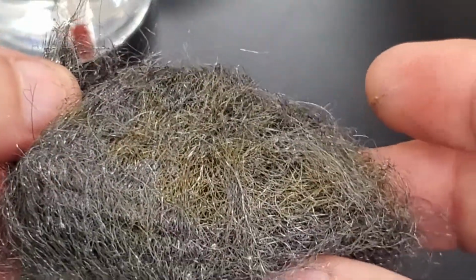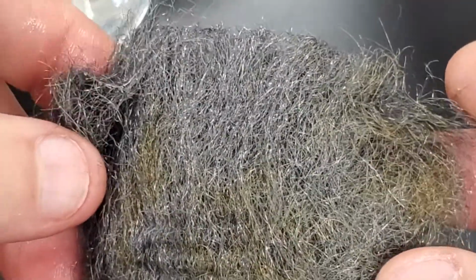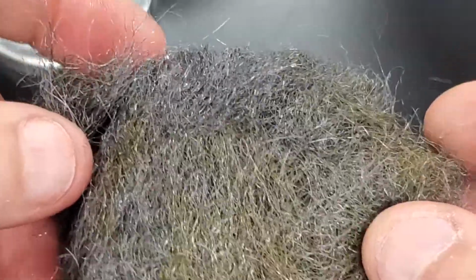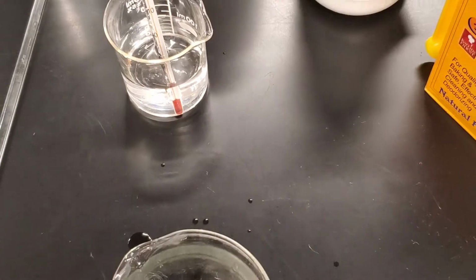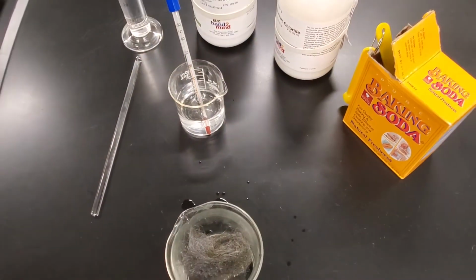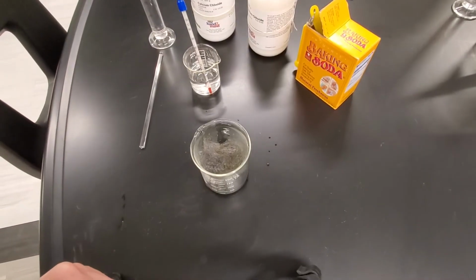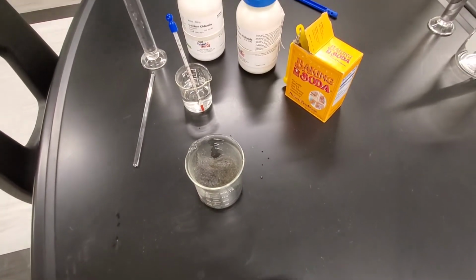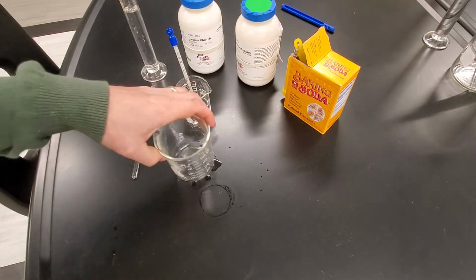Do you happen to see any changes that might have occurred? If you do, you can write that onto table 1 under your observations. All right, so at this time, I'm going to rinse out my beaker and reset for the next combination of chemicals, and then we will repeat the process. All right, so I have it cleaned out.